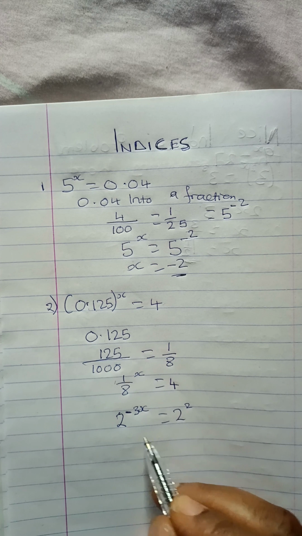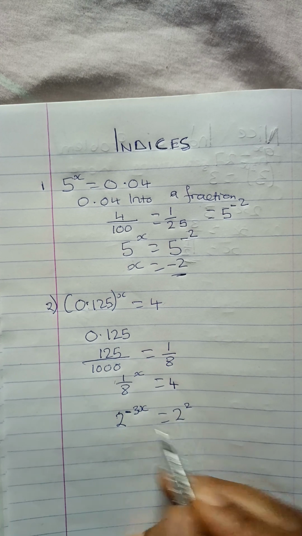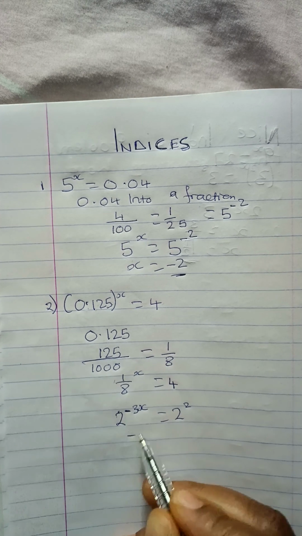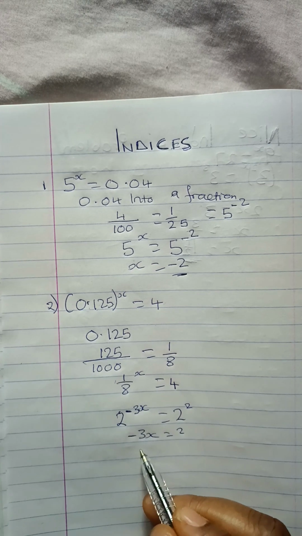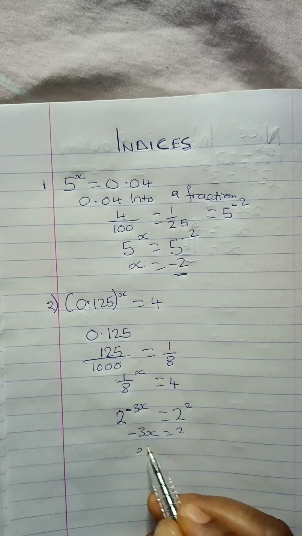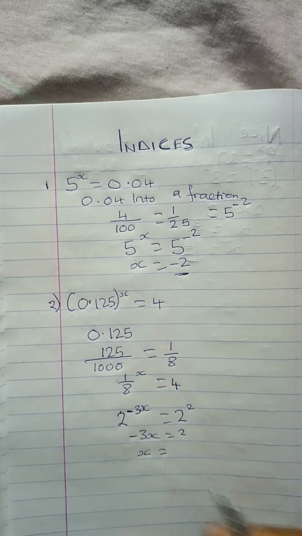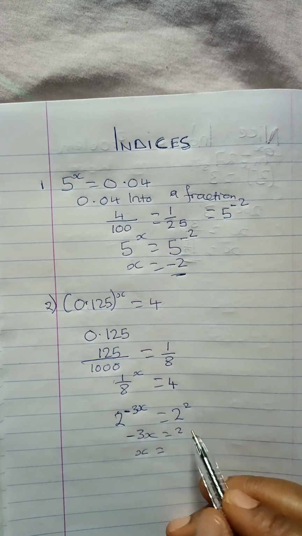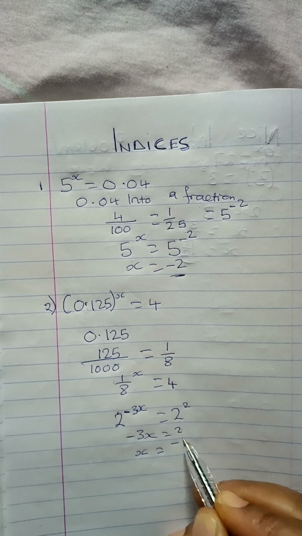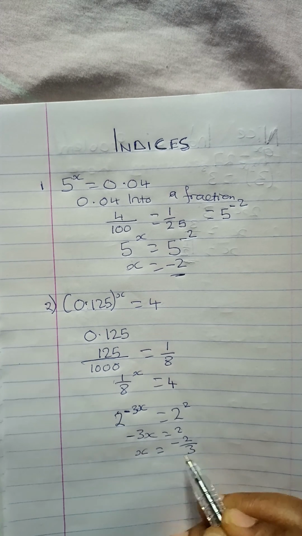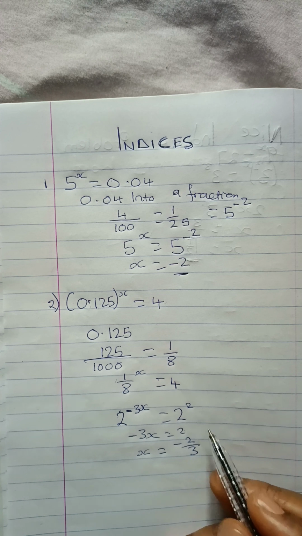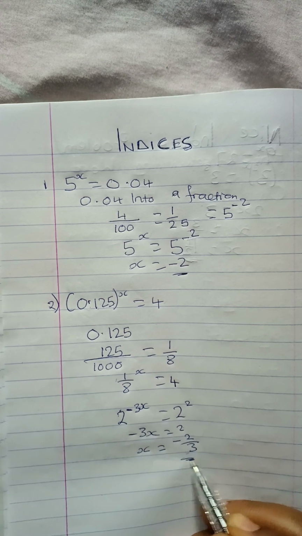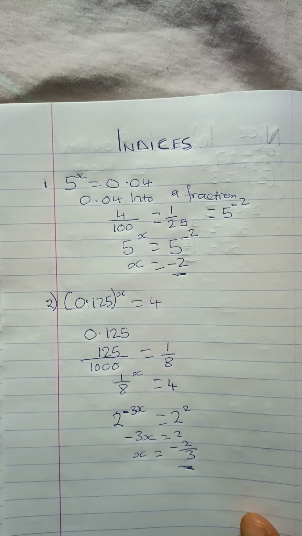We have the same base, so we'll concentrate on the indices. Minus 3x equals 2. So what do we have? We have x is equal to minus 2 over 3. So this is the answer. x is equal to minus 2 over 3. So this is it. So now let's solve number 3.